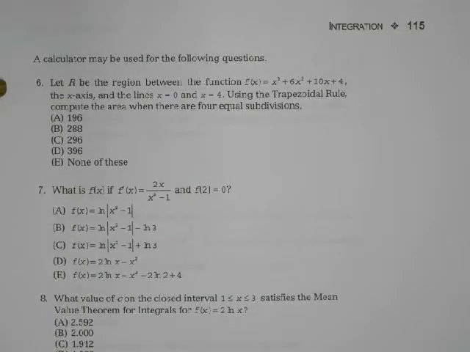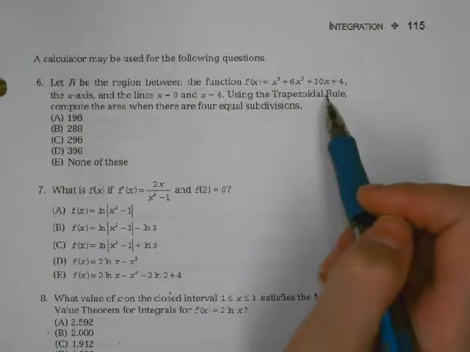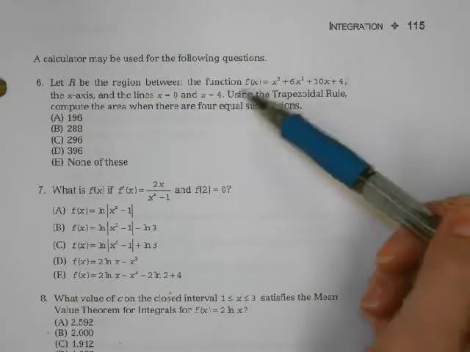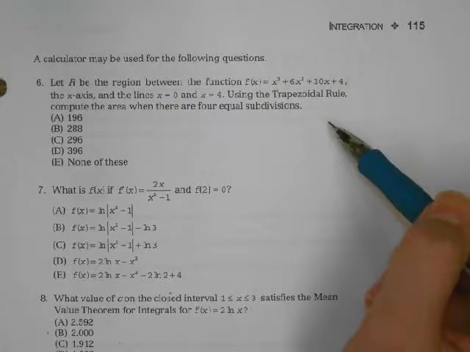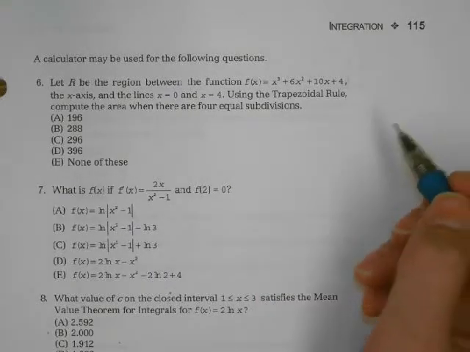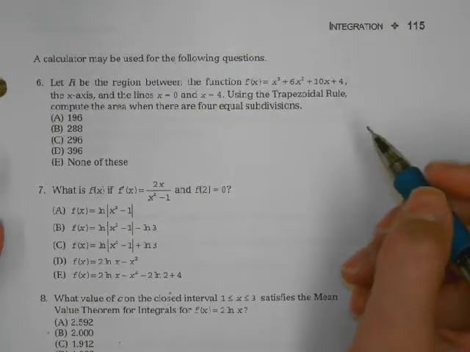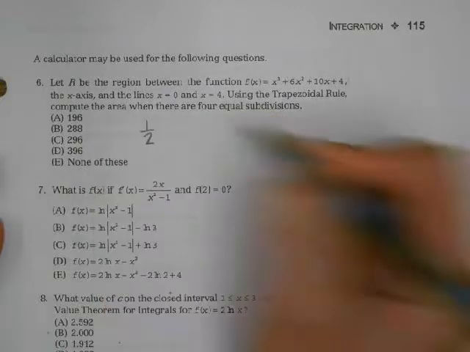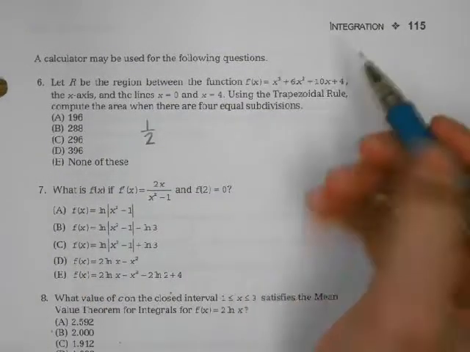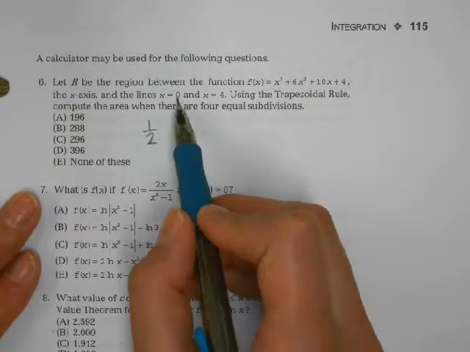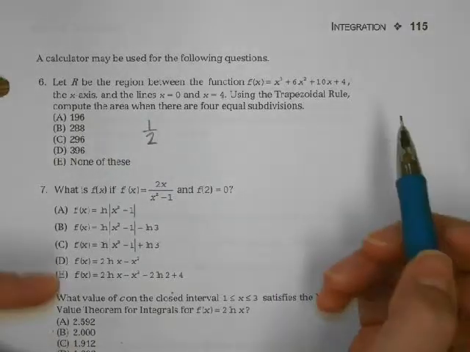All right, number 6, and we can use our calculator. So here it says to find a region. Here's our function between the x-axis and the lines x equals 0 and x equals 4. We want to use the trapezoidal rule and have 4 equal subdivisions. So if you remember the trapezoidal rule, it is 1/2 times the height of the trapezoid, which happens to be the width of the subintervals or the subdivisions. So if you are going from 0 to 4 and you have 4 subdivisions, they're each going to be 1.